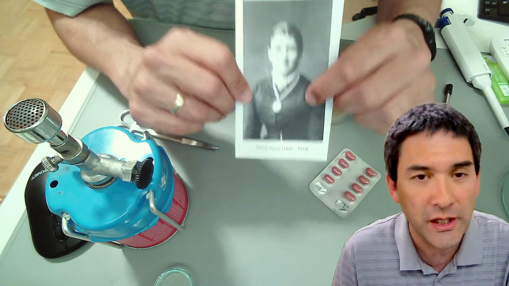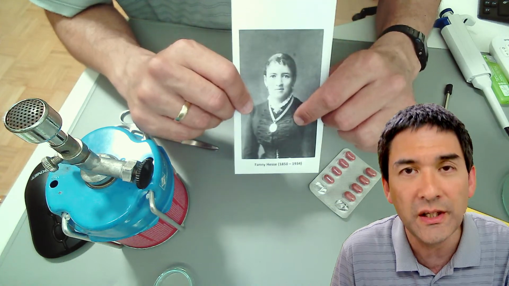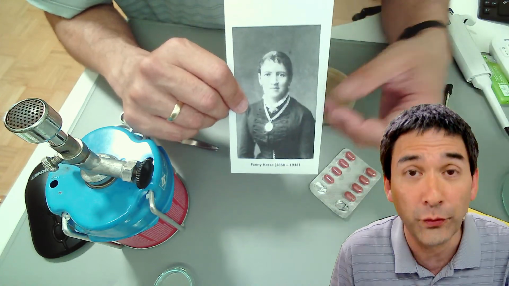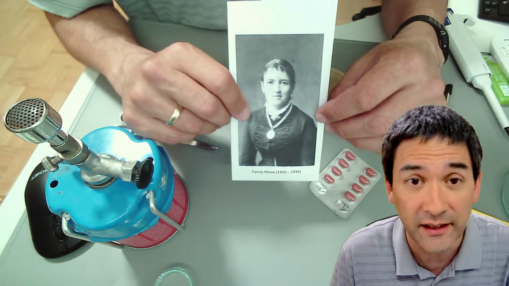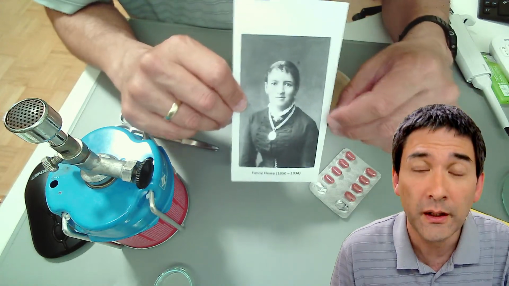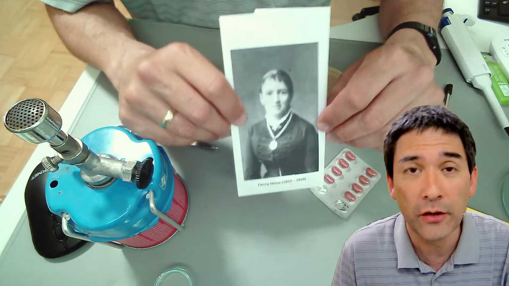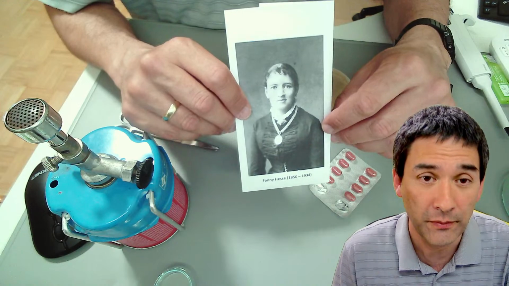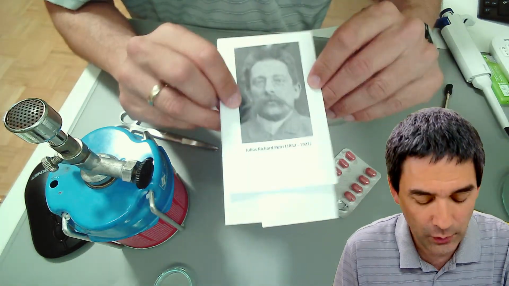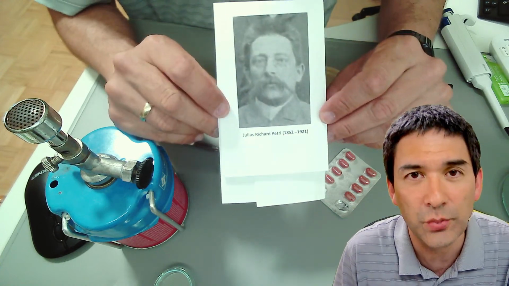So you needed something that is very heat stable. She suggested using agar because she herself had been using it for making food, for jam and things like this. The agar was obtained from an algae from Indonesia, and ever since then, agar has been used in microbiology. And this guy over here, his name was Julius Petri, and guess what he invented?